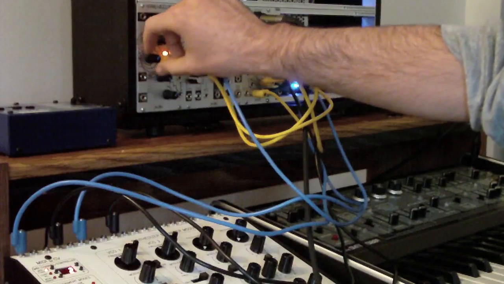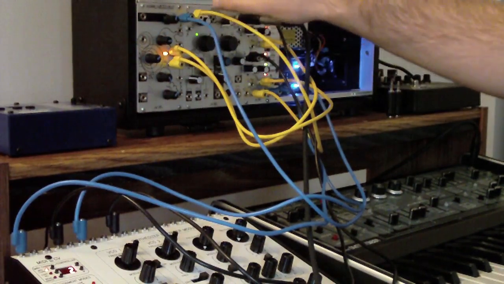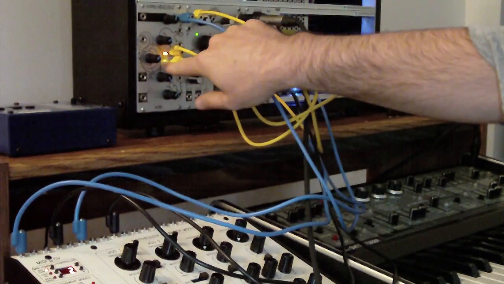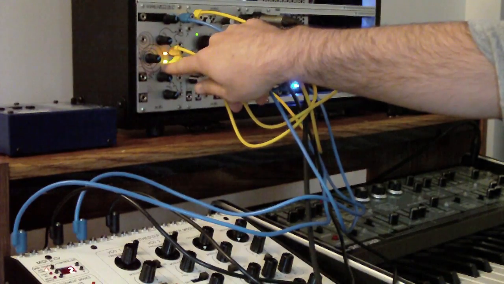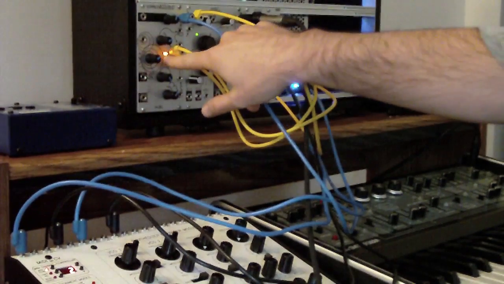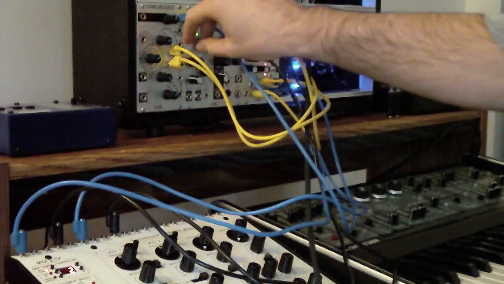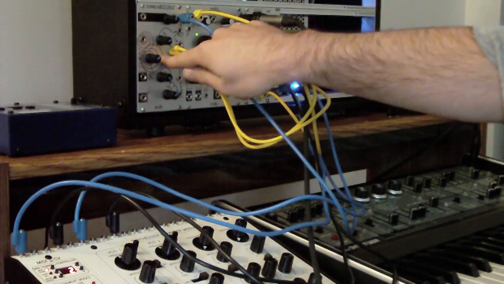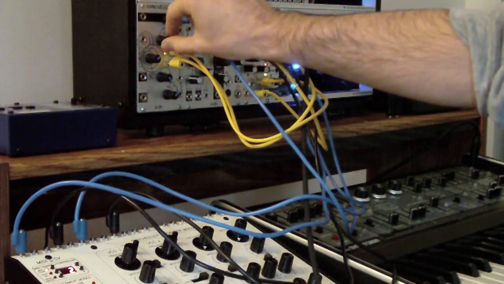I can increase the clock speed just to change it up a bit. You can see here the green LED is basically the gate for VCO1, and the orange LED is the gate for VCO2. The green one is pretty much a standard clock, and this one is random bursts based on the clock and this range knob here.